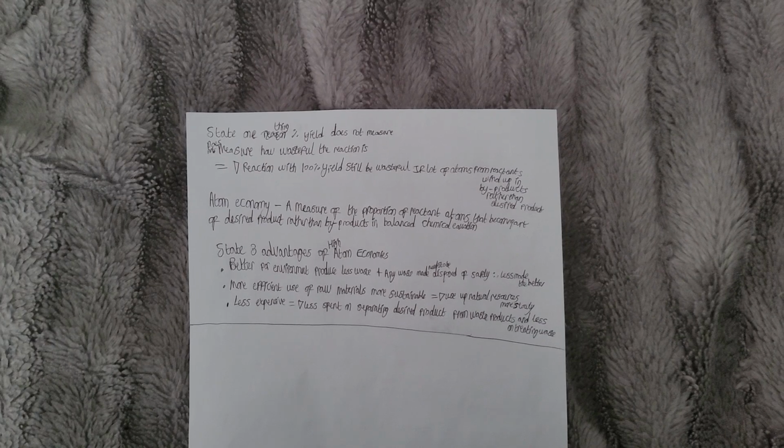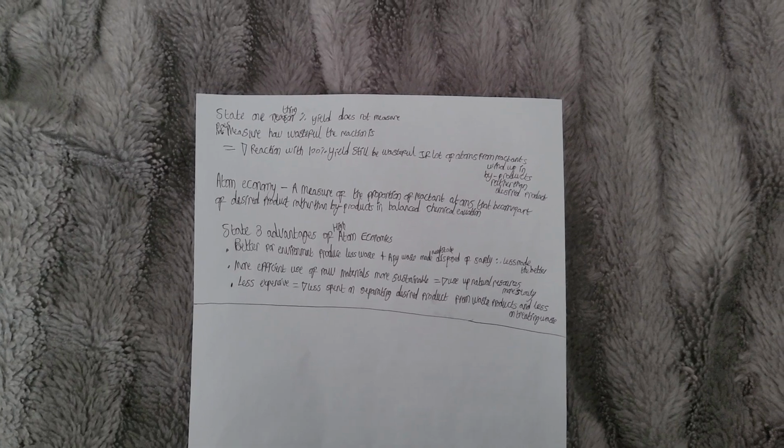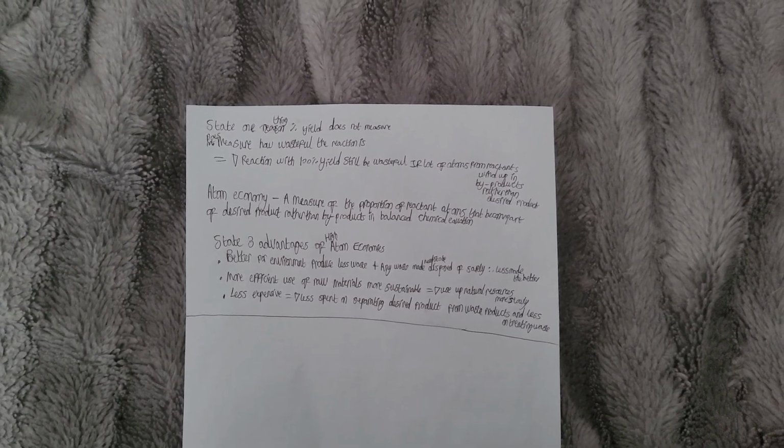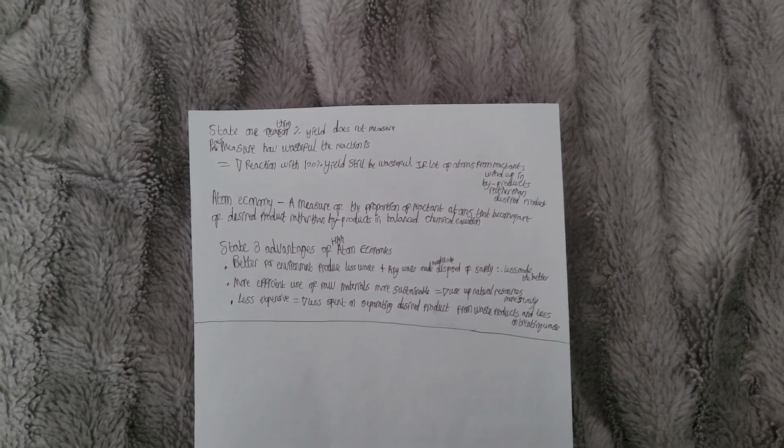atoms that become part of desired products rather than byproducts in a balanced chemical equation. State 3 advantages of processes with high atom economies.